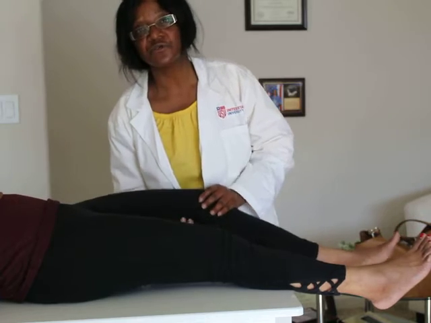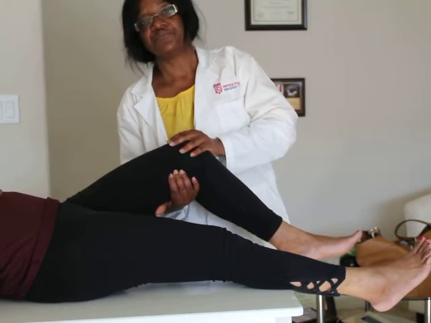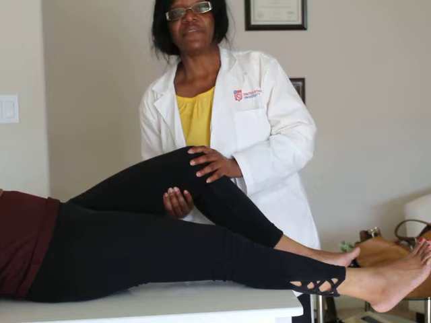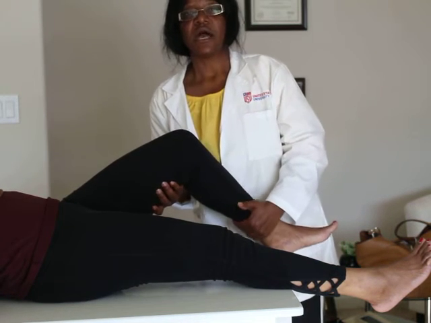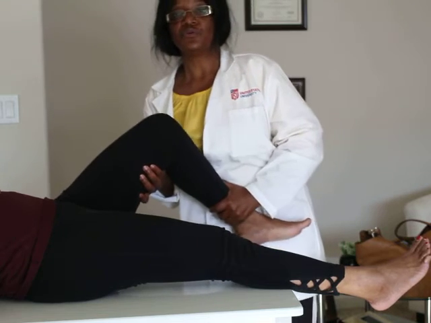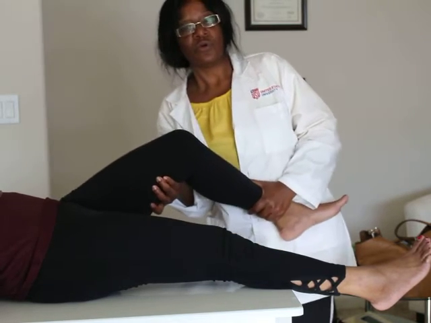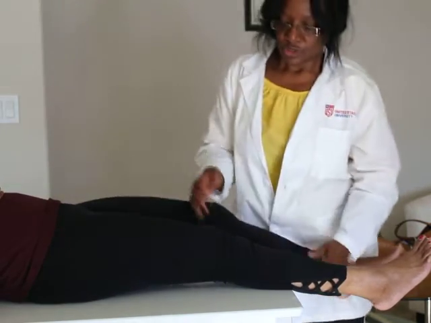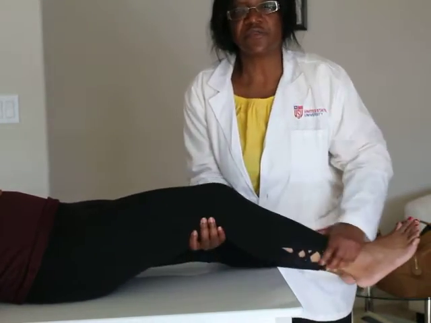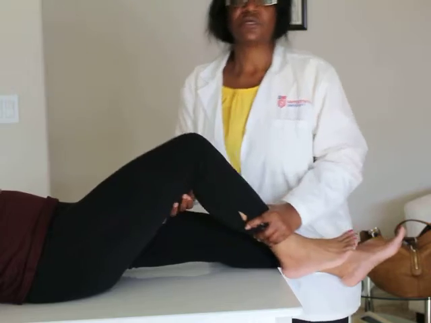So I'm going to ask you to flex for me a little bit, like 20 degrees. At this point, my hand is on the tibial tuberosity, and I'm going to pull and push, pull and push. I'm going to do the same on this one, with this hand, push and pull, the same thing.